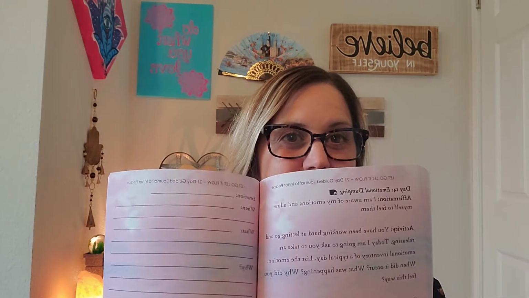On the activity pages, you will notice there are 3 emotions. If you need to write in a separate journal, you can. There's a space for the emotion that came up, and there's space for you again to answer when did it occur, what was happening, and why do you feel like this was coming up for you?